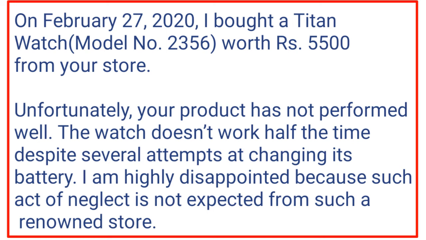So we are giving an introduction for our problem. The next, unfortunately, your product has not performed well. The watch doesn't work half the time despite several attempts at changing its battery. I am highly disappointed because such an act of neglect is not expected from such a renowned store.